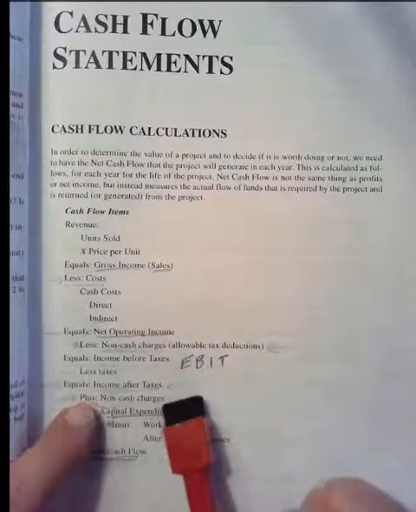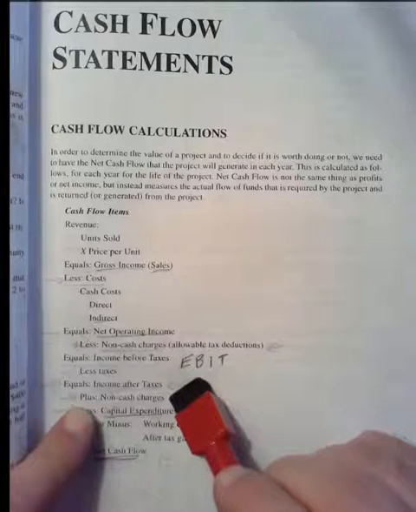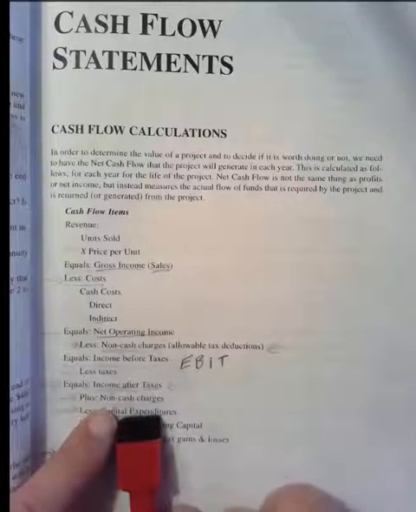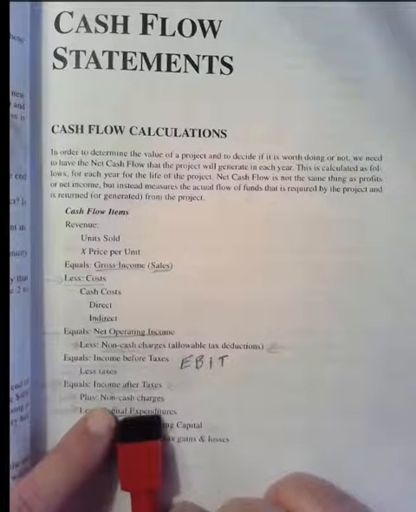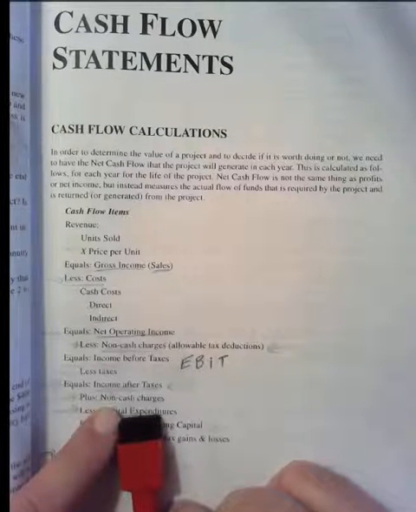But this is not yet the amount of money we have in our pocket. To figure out how much money we have, we have to bring back the non-cash charges. After all, like the name says, this was money that was not spent mandatorily this year. We could have bought a truck 3 years ago and we're still deducting it.